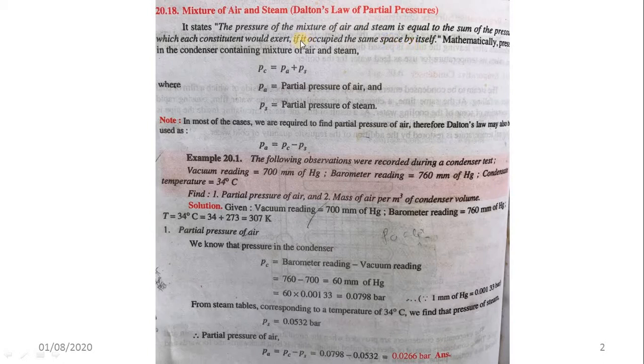I repeat once again, the pressure of the mixture, it includes that air and steam, is equal to sum of pressure which each constituent would exert if it occupied the same space by itself. So mathematically it can be written, PC is equal to PA plus PS.